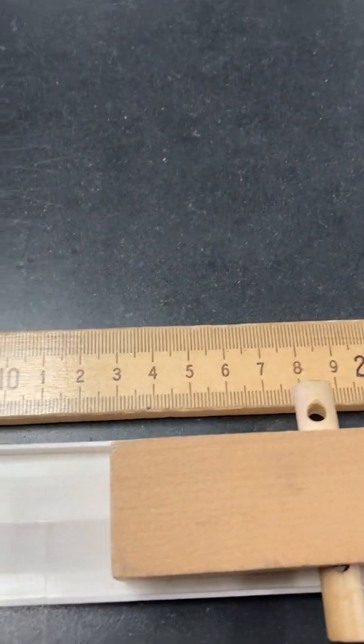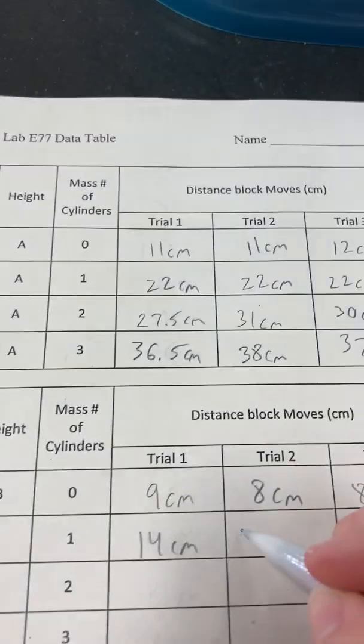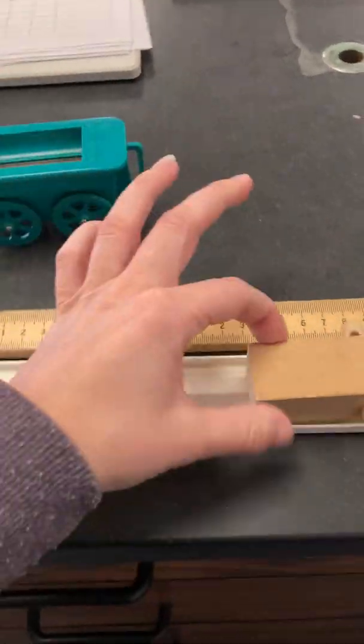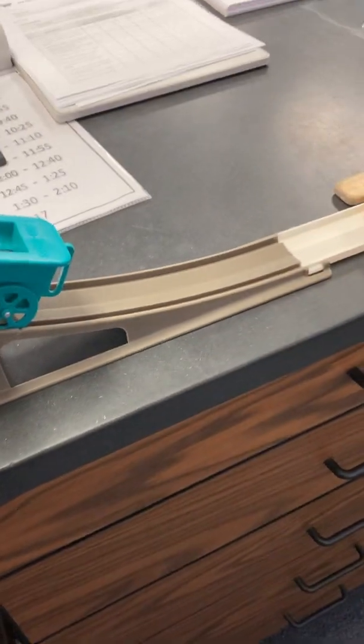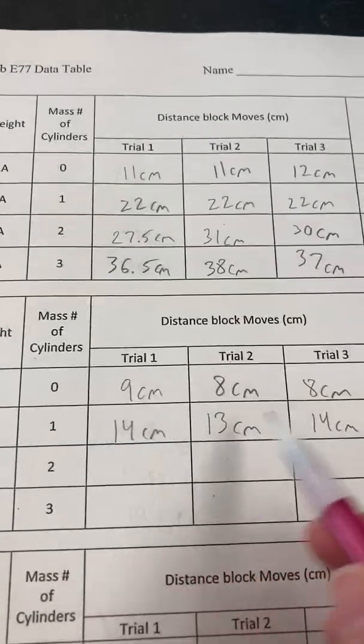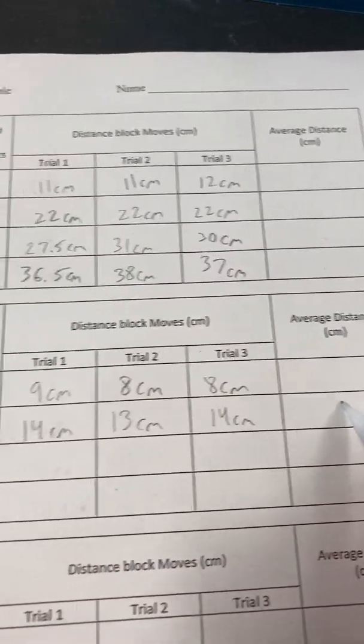This is at 13 centimeters. And trial 3. 14 centimeters. Add the 3 trials, divide by 3 for your average.